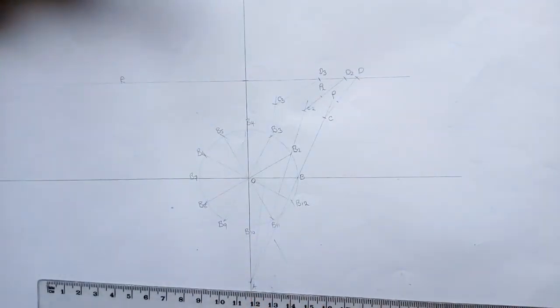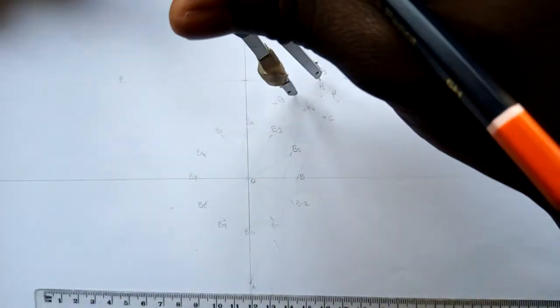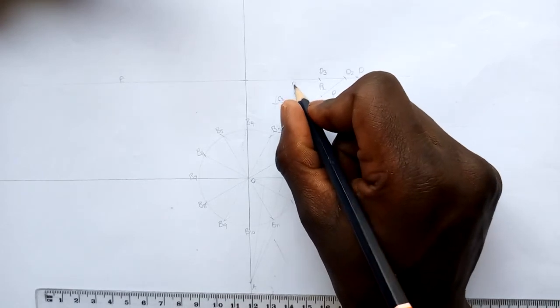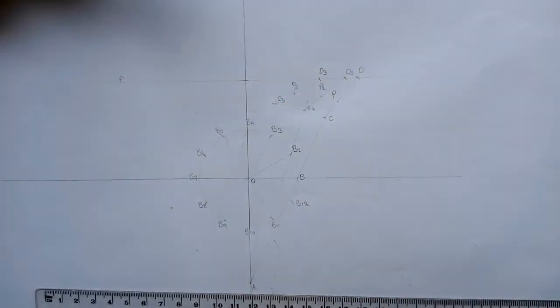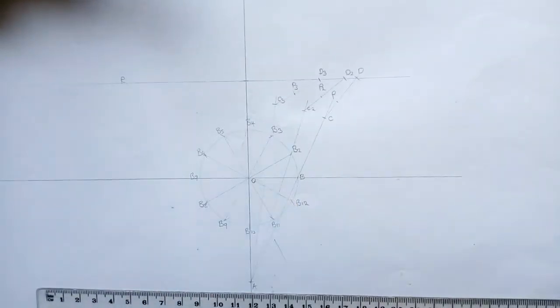It's from D3 that we get P3, like that. So this point now becomes your P3. You do all these procedures up to 12.